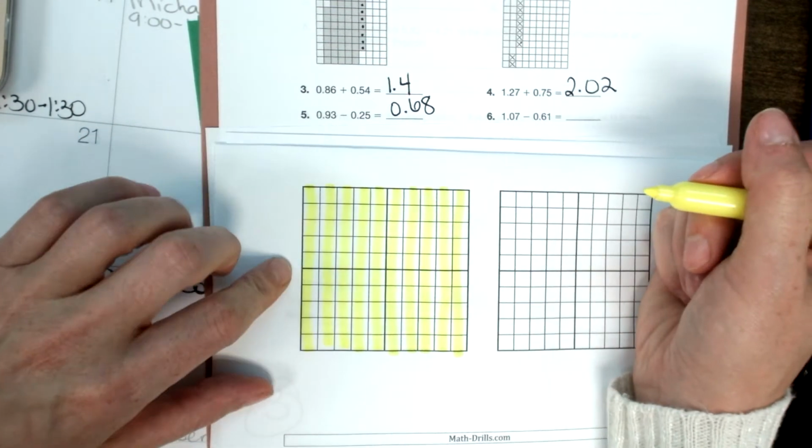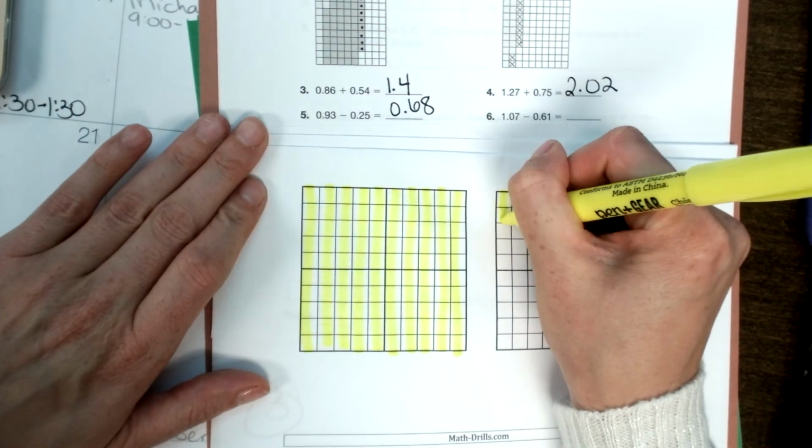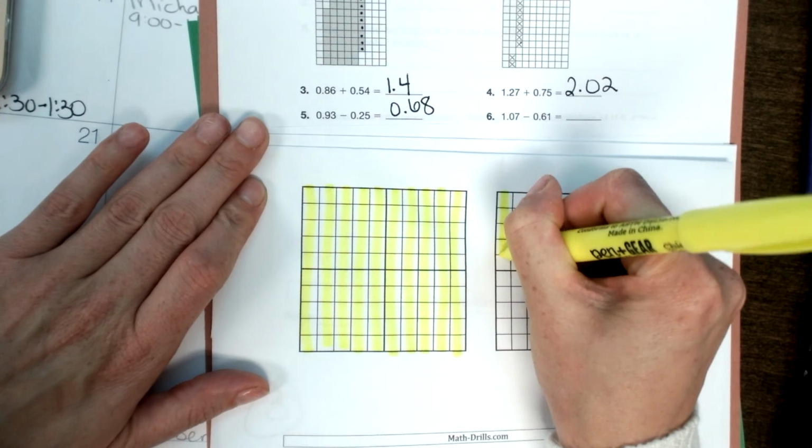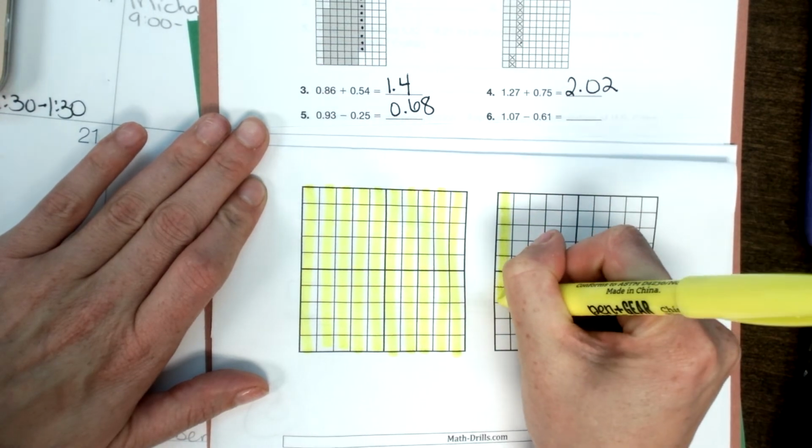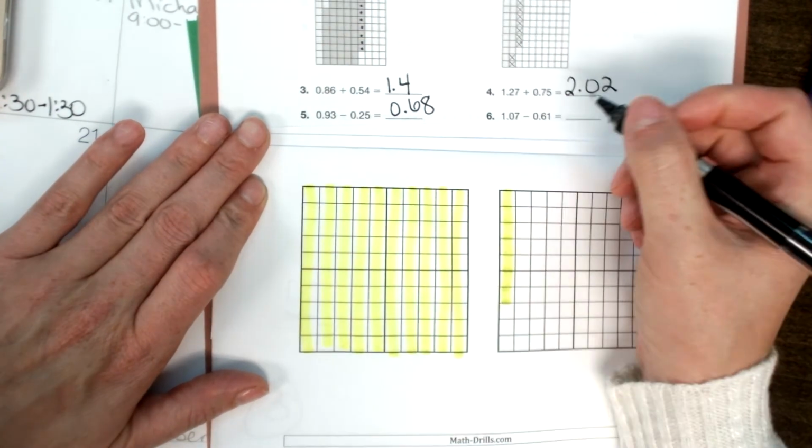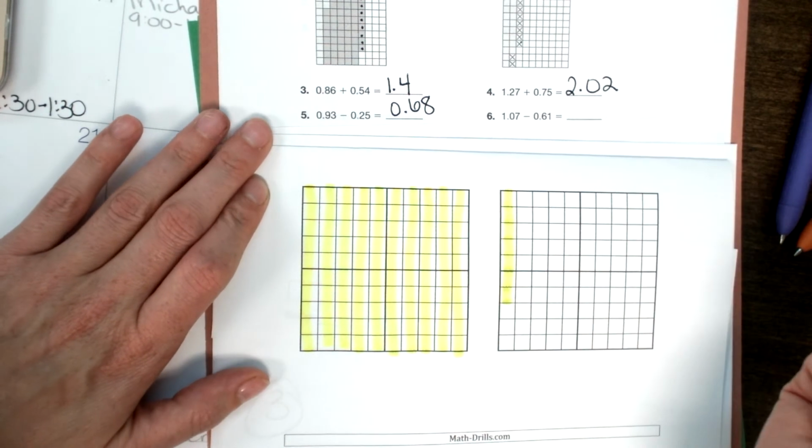All right, and then so that's 1 whole and then 7 of these. 1, 2, 3, 4, 5, 6, 7. Good. And now I need to take away 61. So I'm just going to count those and cross them out.